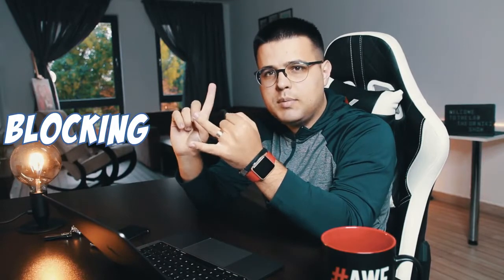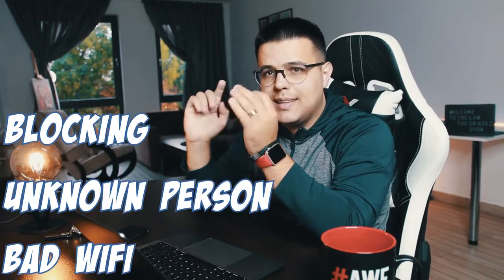Another reason why you might be getting a pending sending message on Snapchat is you're actually having a bad internet connection. For example, if you're sending a longer video, a longer file, chances are this is why it's pending. So it can be someone blocking you, it can be someone that you don't know, or bad internet connection.